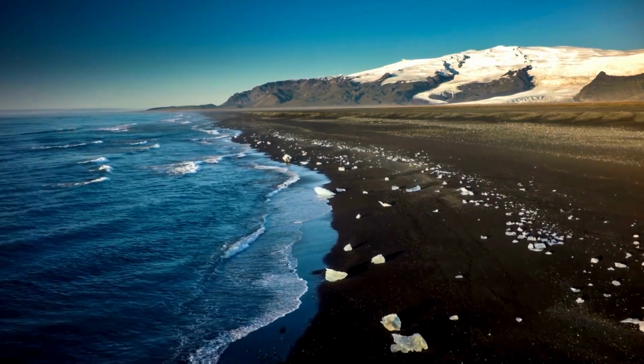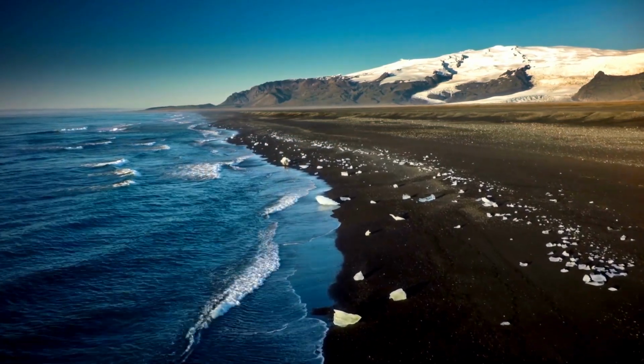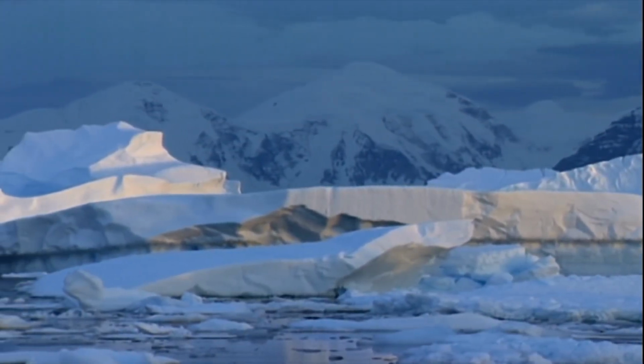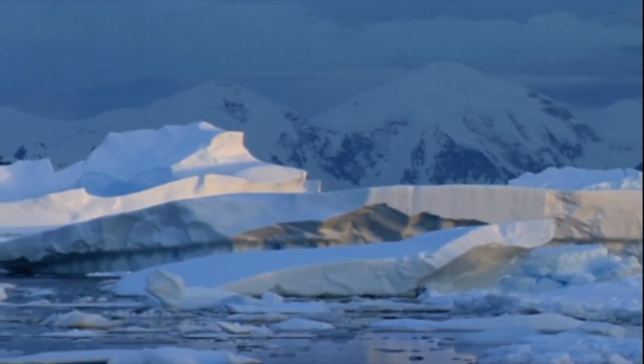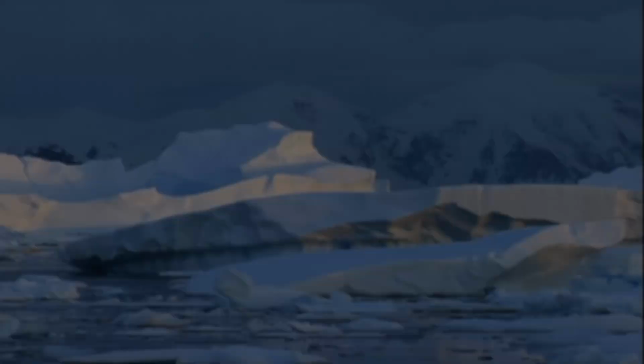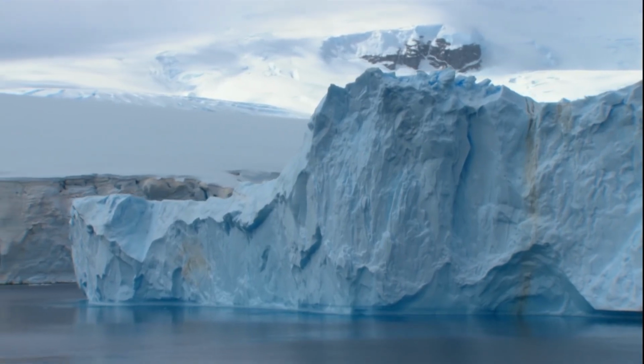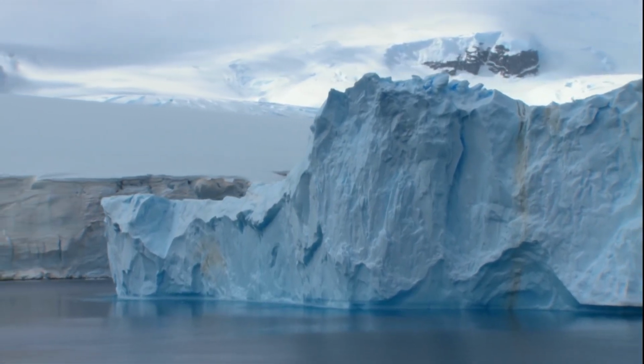Additionally, the disappearance of the ice would trigger isostatic rebound, causing the Antarctic continent to rise due to the loss of ice weight, a process lasting tens of thousands of years and potentially leading to significant geological changes.